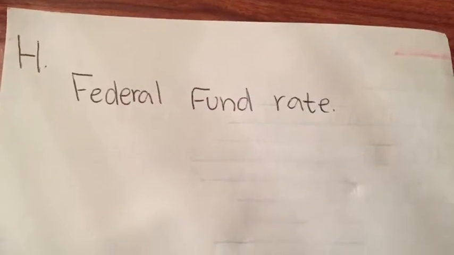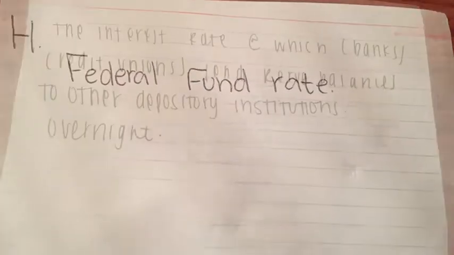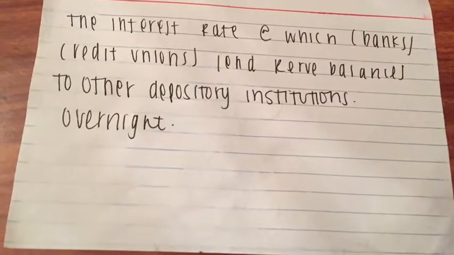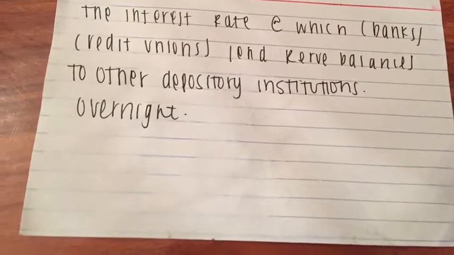Lastly, we are going to discuss the federal fund rate. This is the interest rate at which banks or credit unions lend reserve balances to other depository institutions overnight.